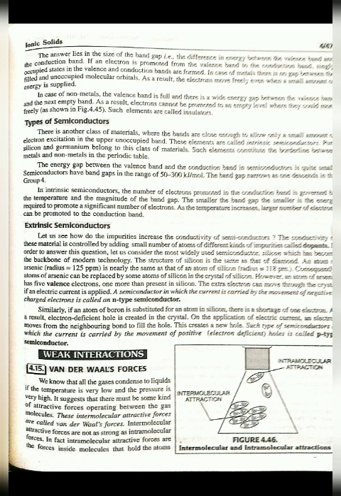Extrinsic semiconductors. Let us see how impurities increase the conductivity of semiconductors. The conductivities of these materials are controlled by adding a small number of atoms of different kinds of impurities called dopants. In order to answer this question, let us consider the most widely used semiconductor, silicon, which has become the backbone of modern technology. The structure of silicon is the same as that of diamond. The radius of an atom of arsenic, 125 pm, is nearly the same as that of an atom of silicon, 118 picometer. Consequently, some atoms of silicon in the crystal can be replaced by atoms of arsenic.